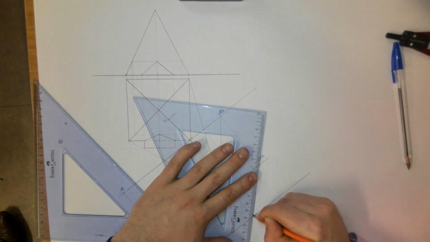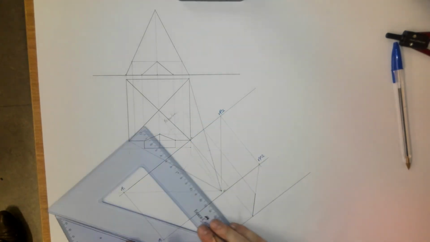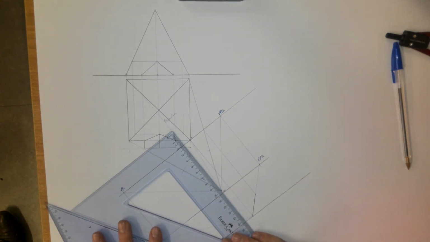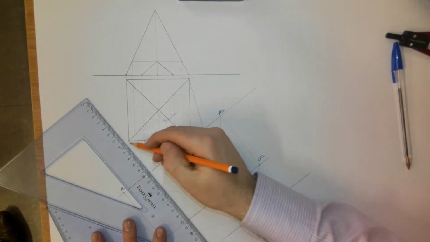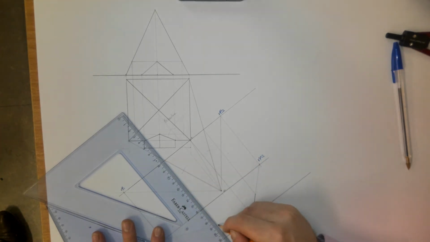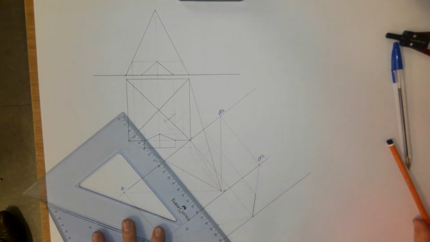Right, I can heavy that in. I'll heavy them in even darker now in a moment. So then I'm going to do the opposite side. So I'm going to find where this point is joined to the spectator, bring it down when it's perpendicular. So there we go on the pyramid. Now I'm going to pause and just heavy one line in.